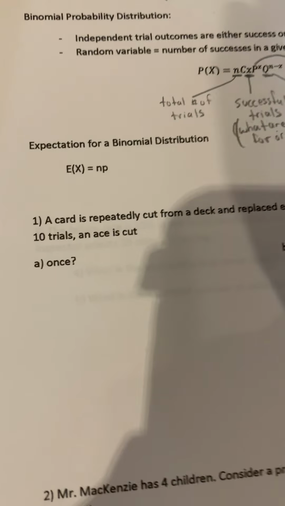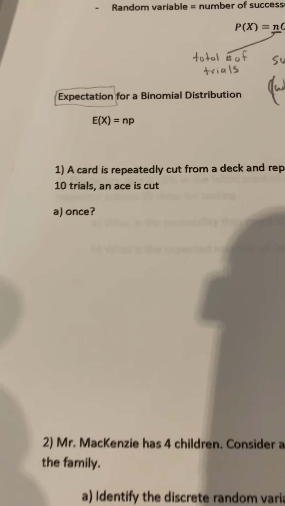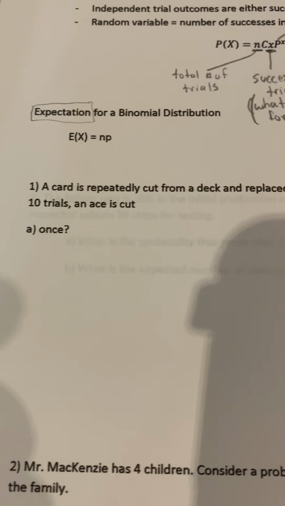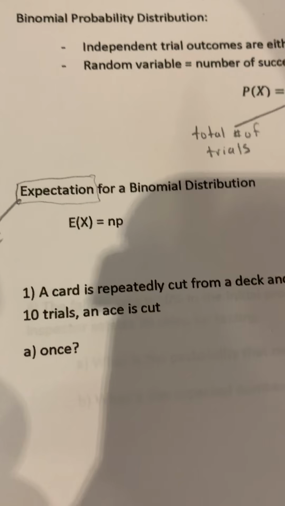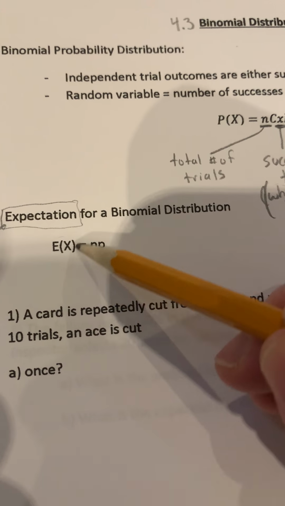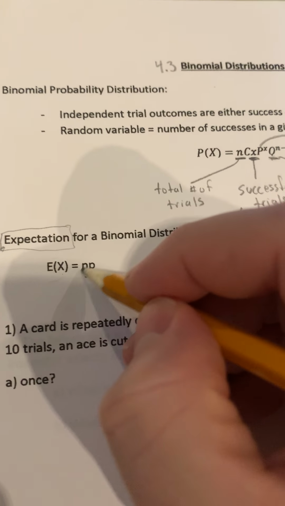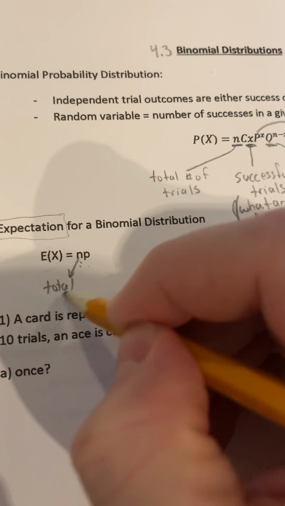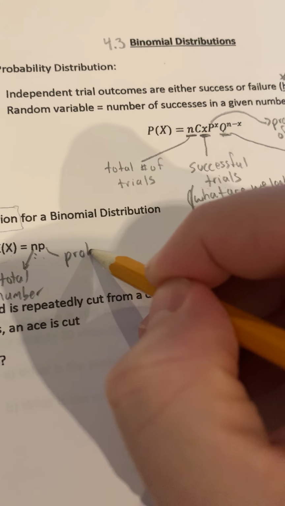All right, then we have expectation. We learned in probability distributions in 4.1 and 4.2 that our expectation had the sigma symbol. But for binomial and our next lesson, hypergeometric, the expectation E(X) has a new formula, and it's just N times P, where N is the total number and P is the probability.